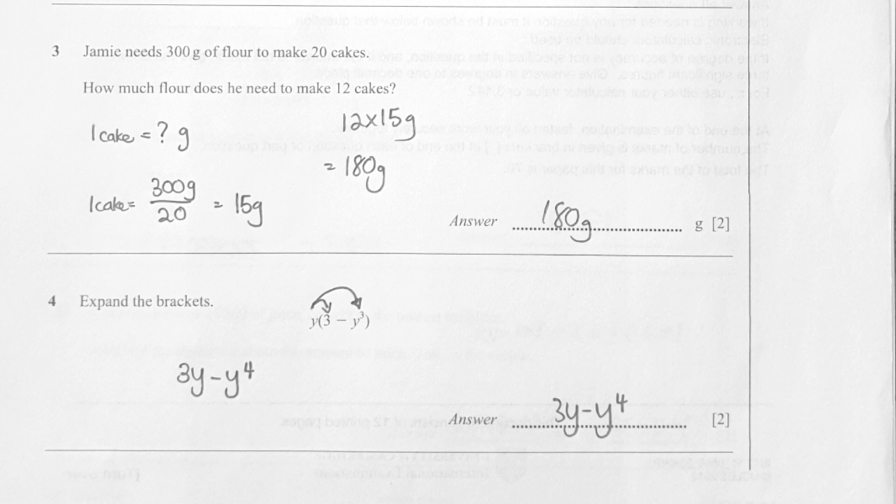For question 4, expand the bracket. To do that, simply multiply the 4 into the variables inside of the bracket. So you will get 3y minus y to the power 4 as your final result.